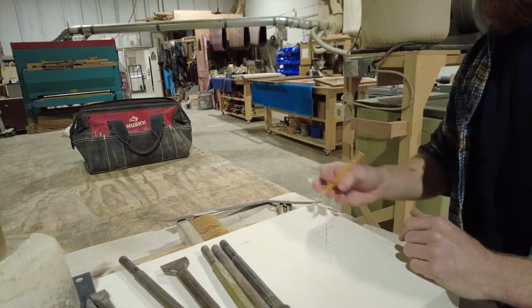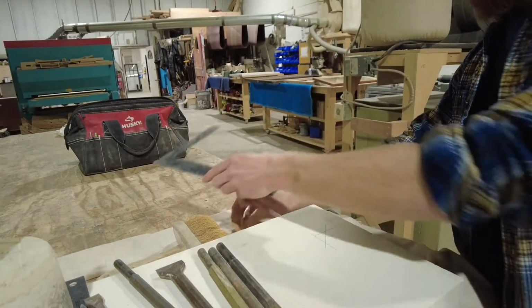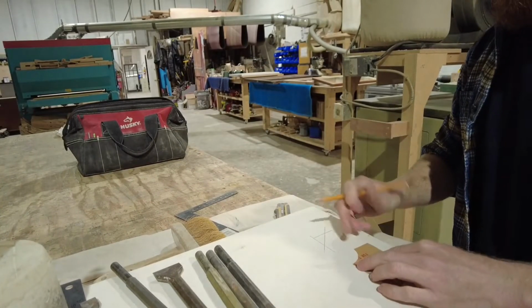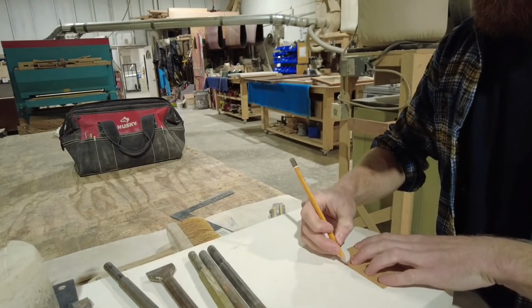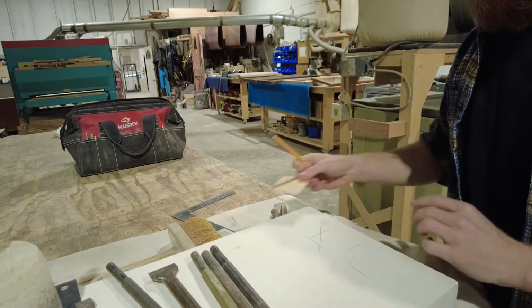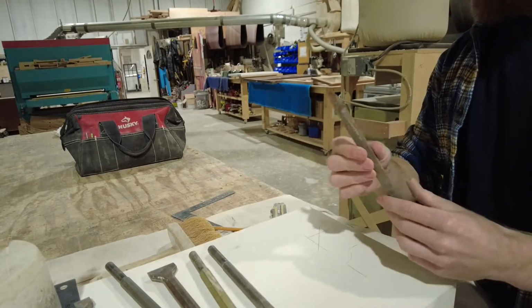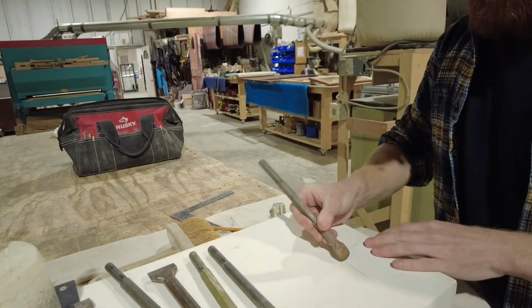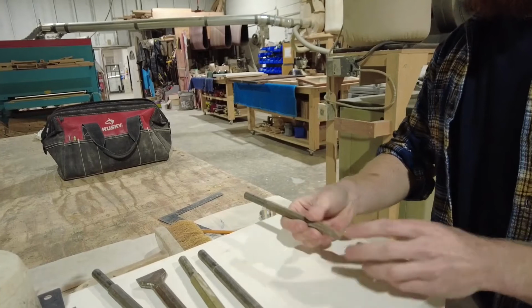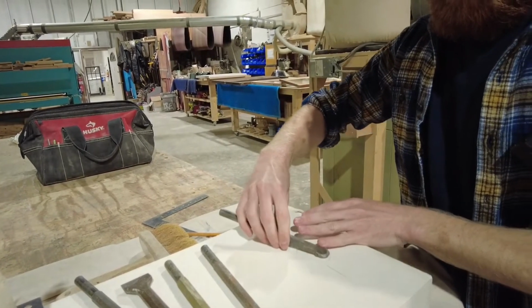Same thing for a cavetto molding, which I can just demonstrate with this one here. So if we were to pick up this bullnose chisel, this might be a little bit too big and it might pinch in the corners. So we downsize to a slightly smaller chisel in order to get that nice even finish all the way through.